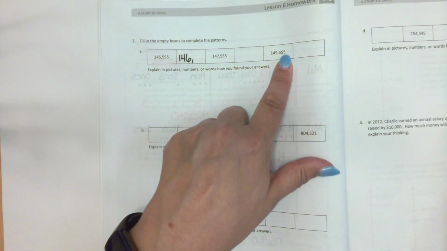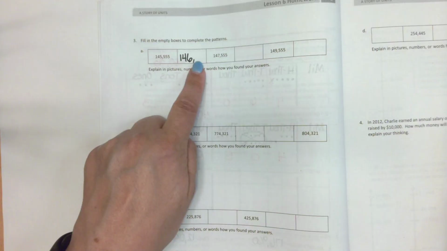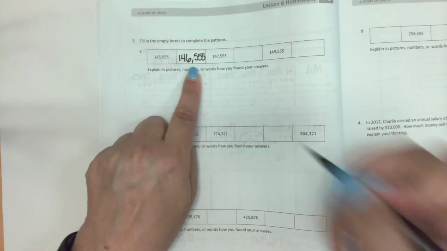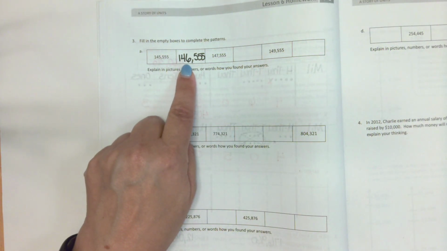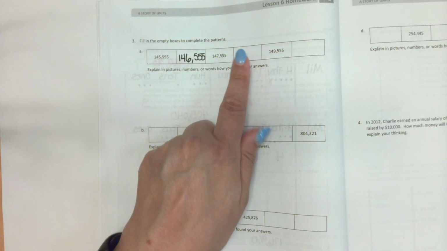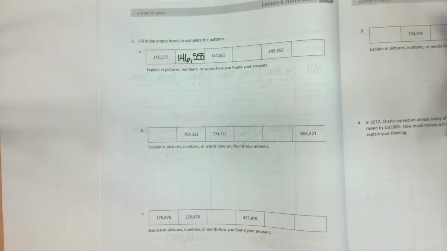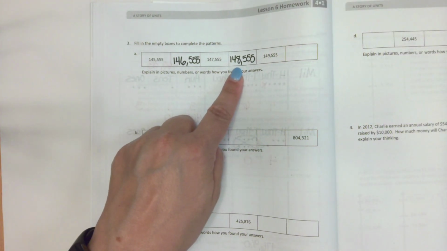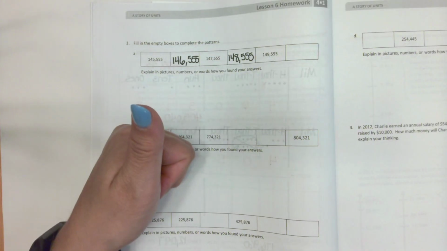Let's check the hundreds, tens, and ones. 555, 555, 555. That doesn't change. So in this box, I'm going to keep 555. So the missing number here is 146,555. So let's see if you can figure out what would go in the next box. Pause the video, figure it out, write it in there, and then click play when you're ready to check. Did you get 148,555? If you did, good job.